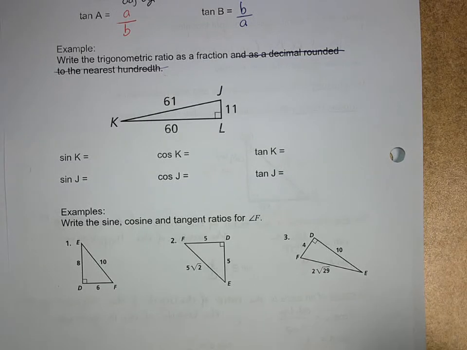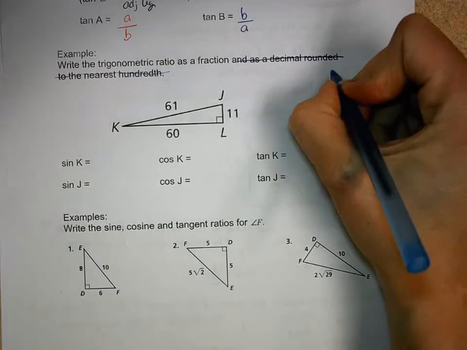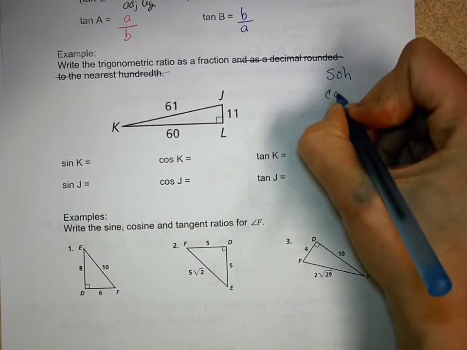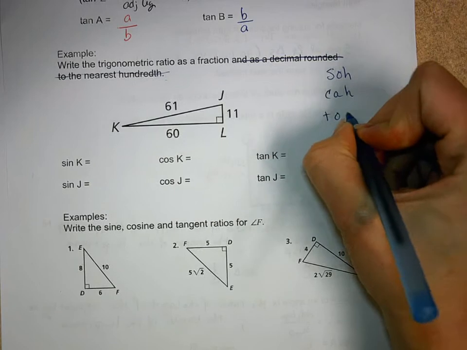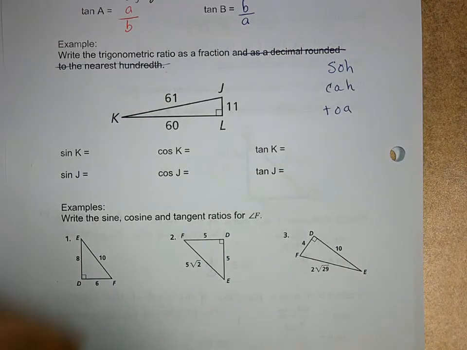Okay. Now we're going to be applying this. Now you might have heard a saying before last year. It was SOH-CAH-TOA. Really, what it is, is a way of helping us memorize what each ratio is.